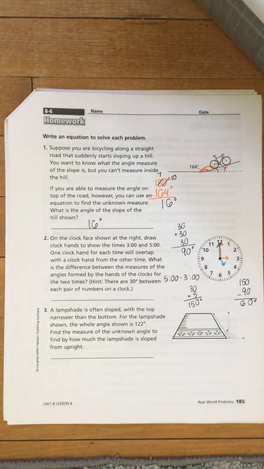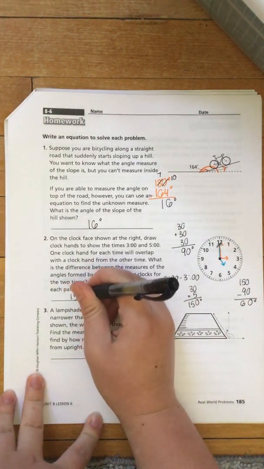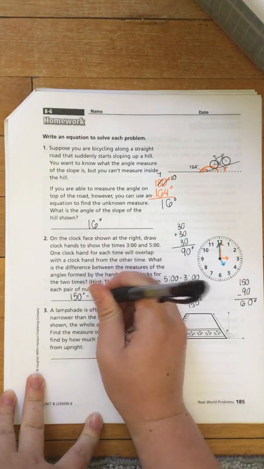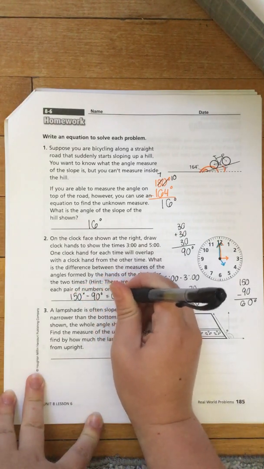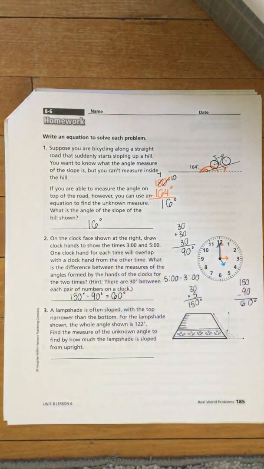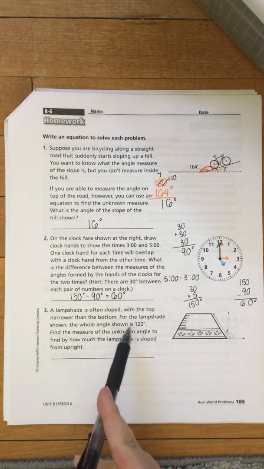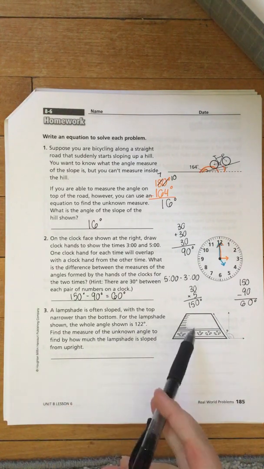And we get 60 degrees. So I could say 150 degrees minus 90 degrees is going to give me 60 degrees. All right, and I hope you have your homework out and you're writing with me because I am going to grade you on this. Even though I'm giving you the answers, I still need to see that you were working through it with me.